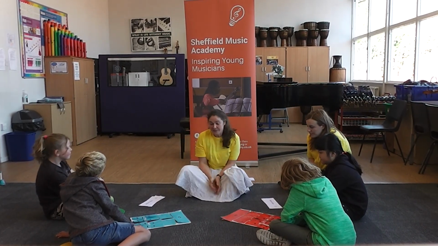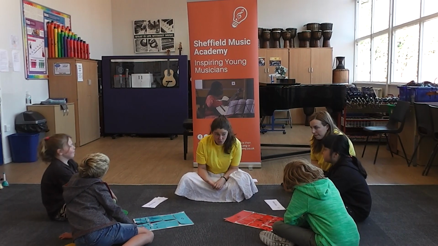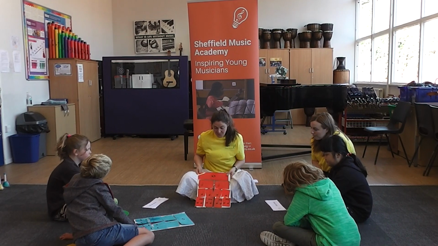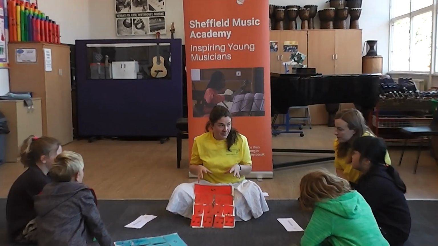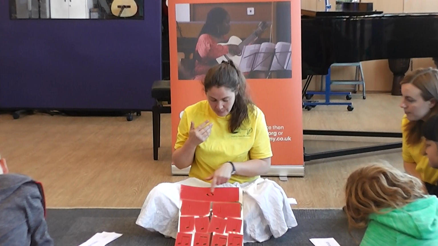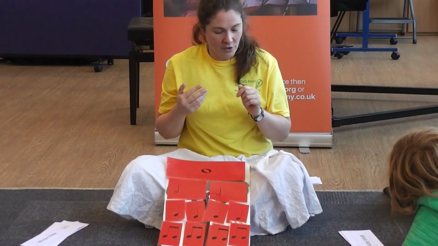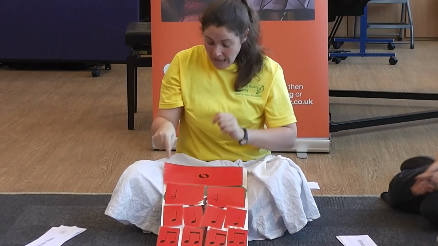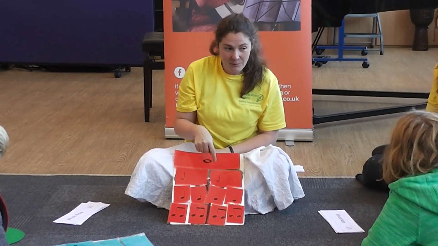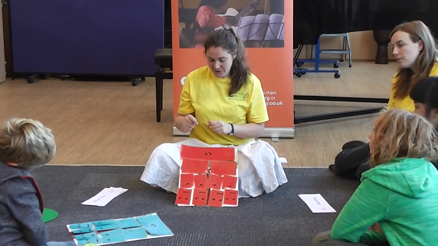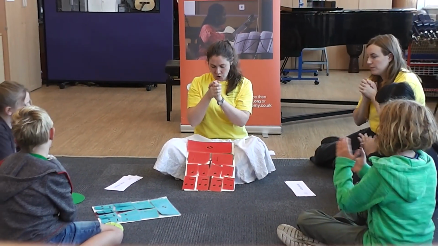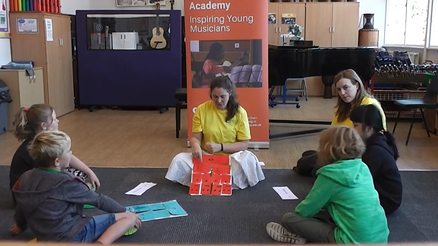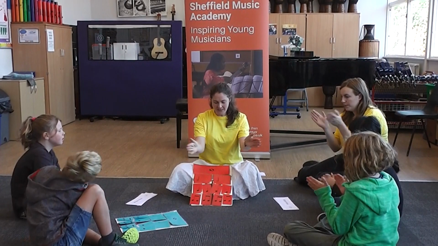Up until now in stage 1, 2 and 3, we have been learning all of these rhythms using rhythm names. Can we remember what's the rhythm name for this one? Yeah, Lindsay. Brilliant, can we clap that? And then what's the rhythm name for this one? Can anybody remember? Yeah. Brilliant, so it goes 2, 2. And this one, can anybody remember this one? Yeah, Charlotte. Ta, ta, ta. Brilliant. Ta, ta, ta, ta.